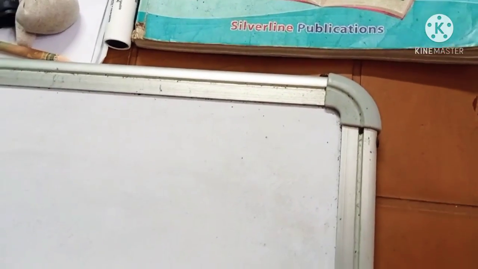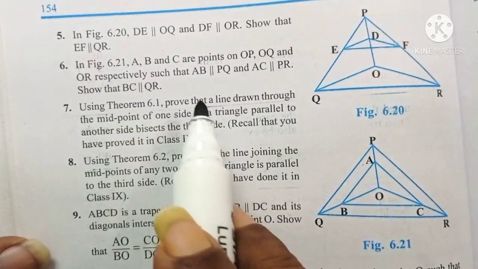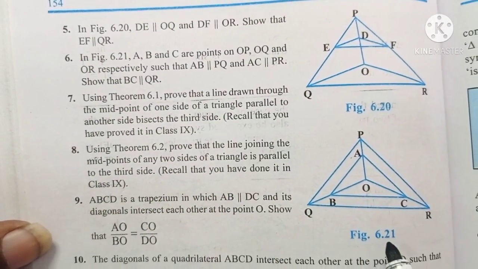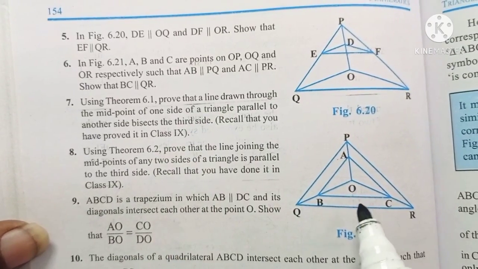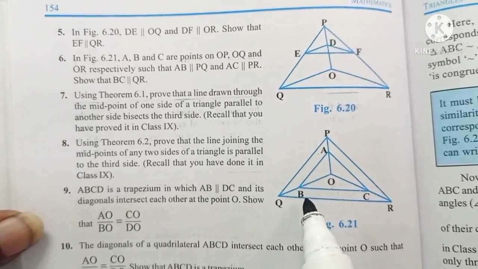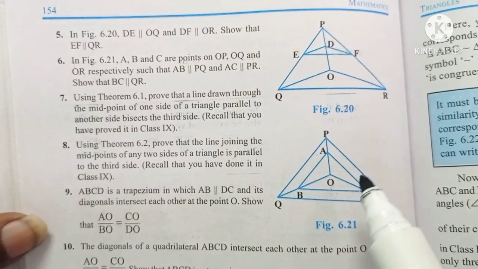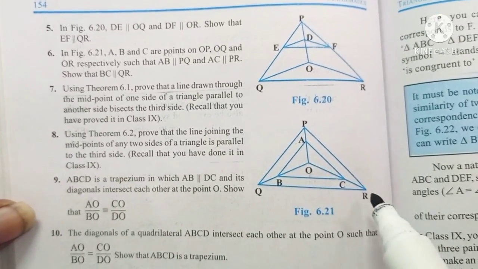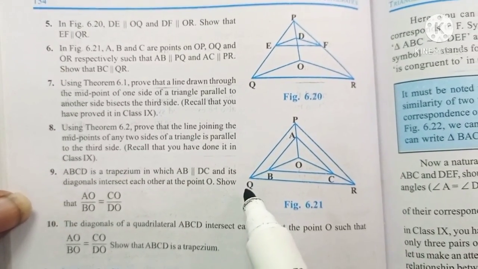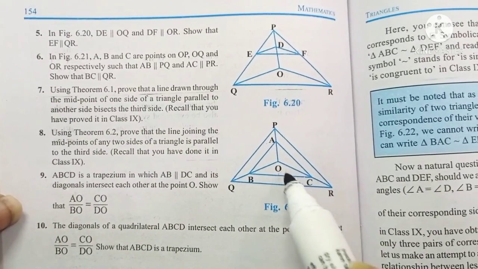Now again, question number 6. In figure 6.21, A, B, C are the points on OP, OQ and OR.